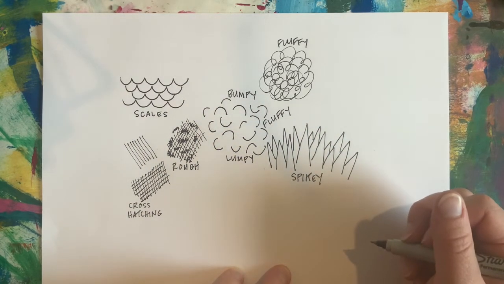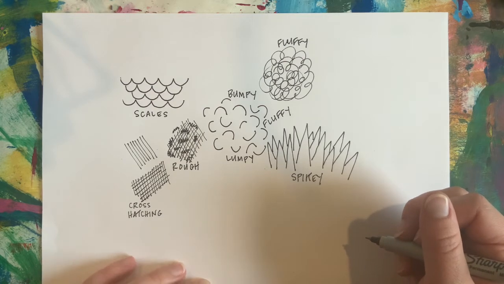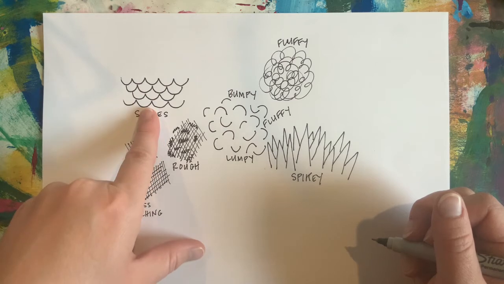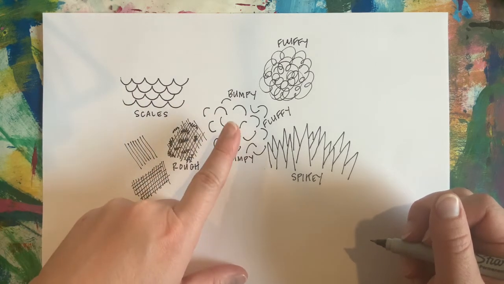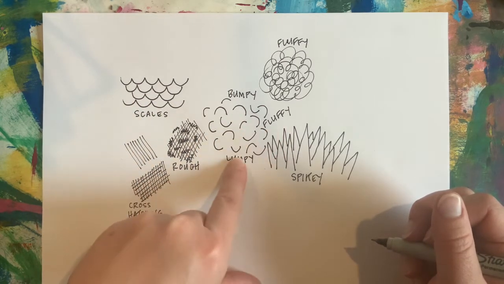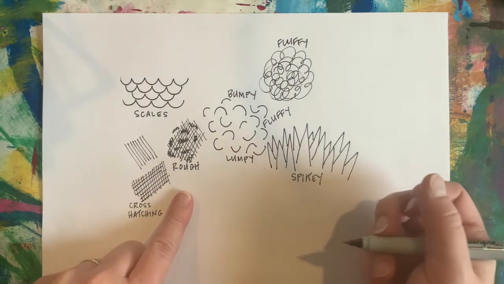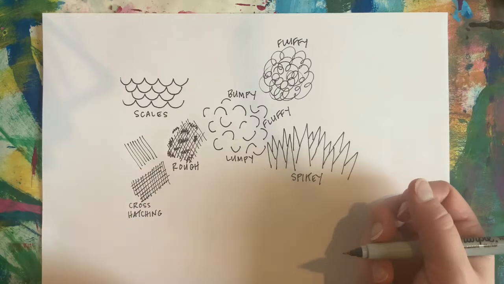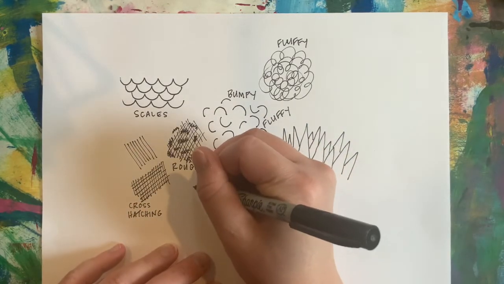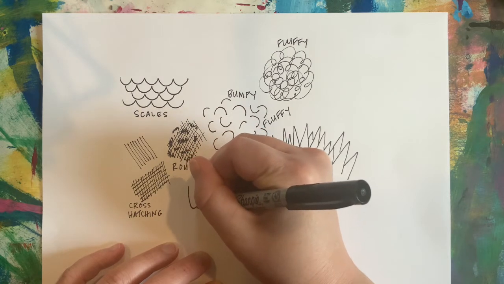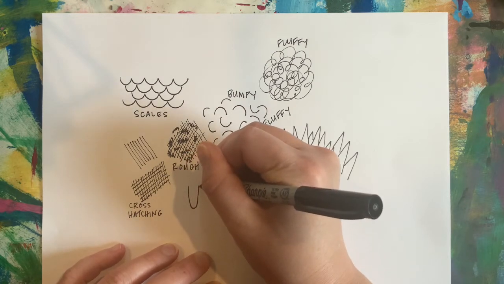What if we wanted to draw something slimy? I'm going to use the letter U again. So we've used the letter U for scales and bumpy, lumpy, and fluffy. We can use the letter U again to help us make something look like it's slimy or dripping. So to get myself started, I'm going to draw a really tall, long, skinny U. And I'm not going to stop.